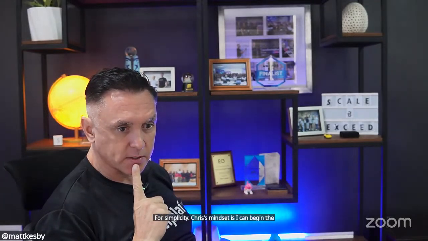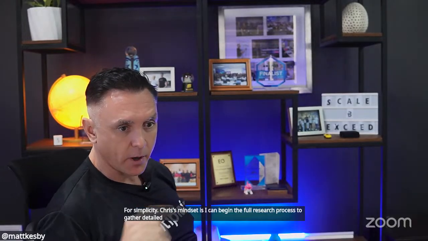Chris says, mine says I can begin the full research process to gather detailed insights on each of the pilots. Would you like me to conduct this research? It says now, and then it says a whole range of other agents. So let's have someone reach out to Chris so we can have a look at the setup there.